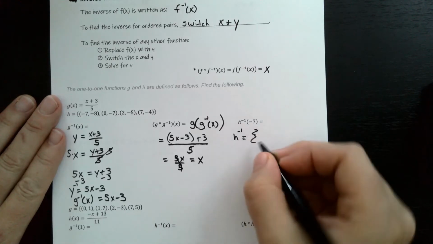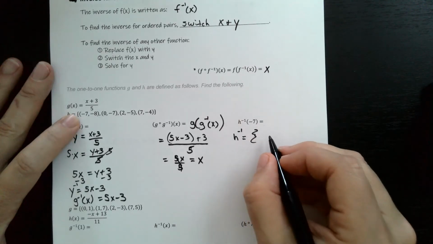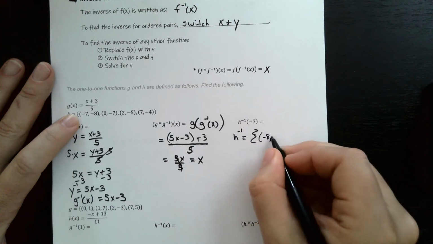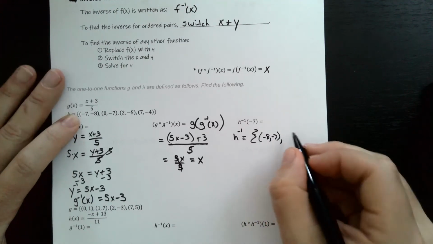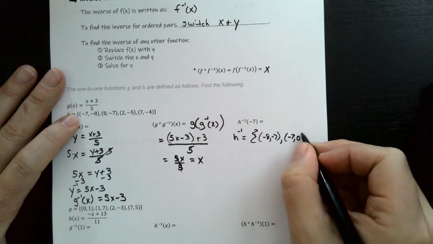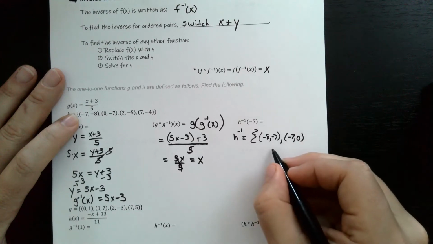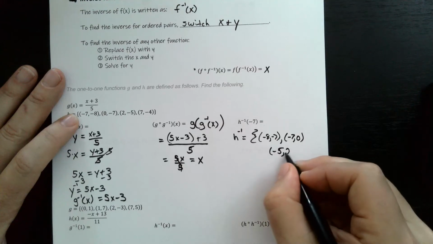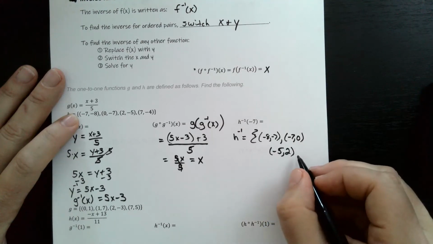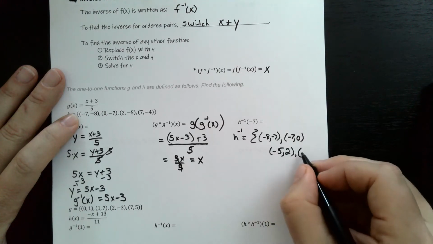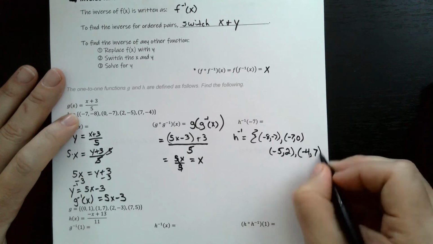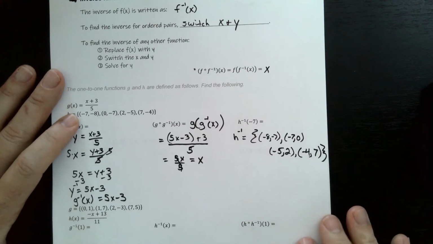Okay, so we get, instead of -7, -8, we get -8, -7, and then -7, 0. I'm running out of room, so I'll write it down here. -5, 2. And the last one would be -4, 7.